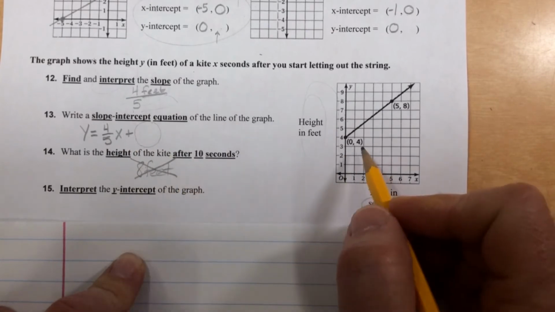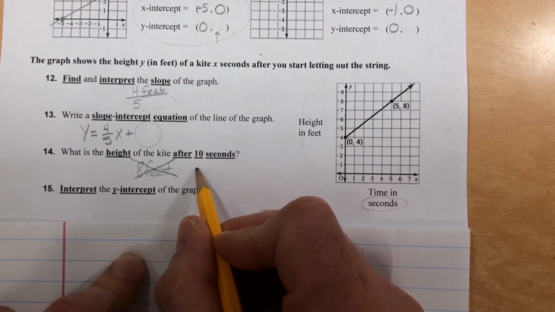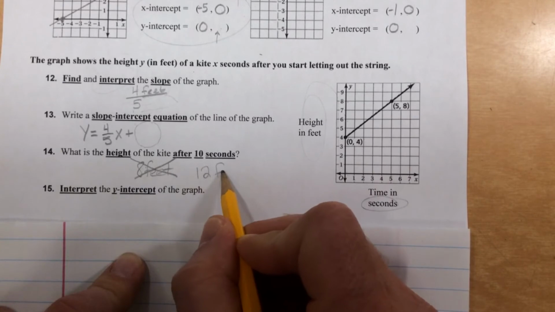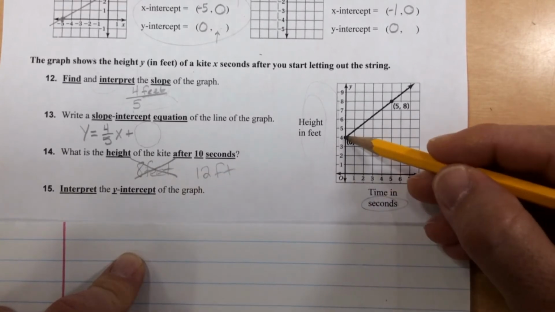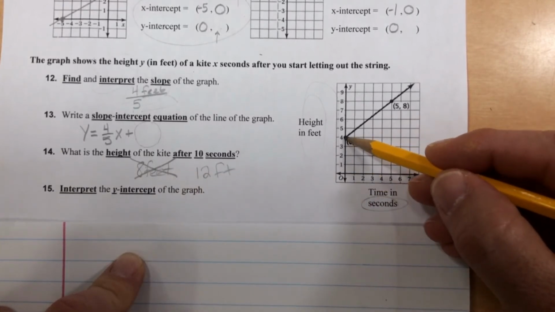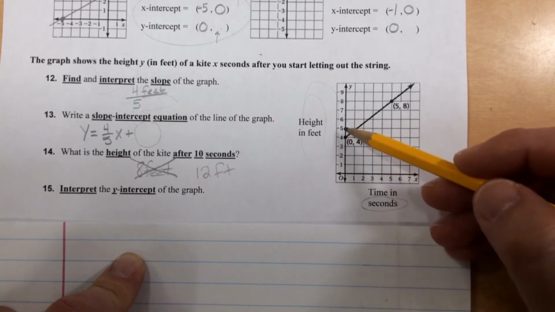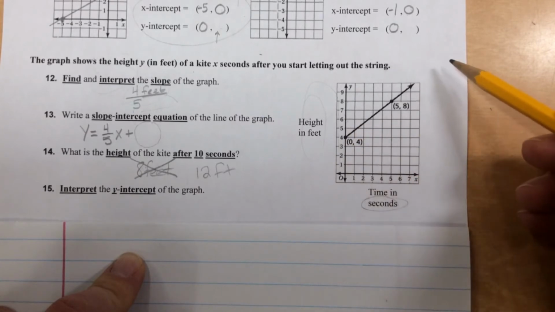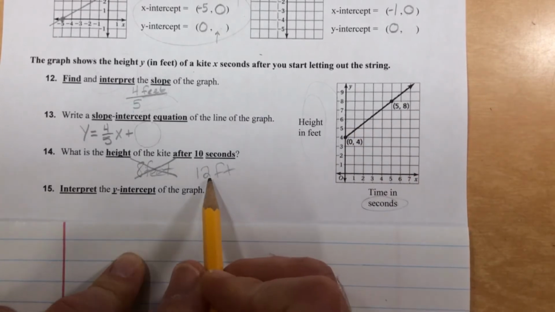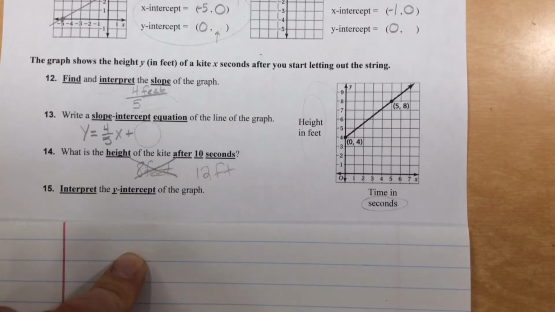So actually, after 10 seconds, this kite would be 12 feet off the ground because it started 4 feet at 0 seconds, and then it went up 4 feet in 5 seconds and another 4 feet in another 5 seconds. So 12 feet total after 10 seconds.